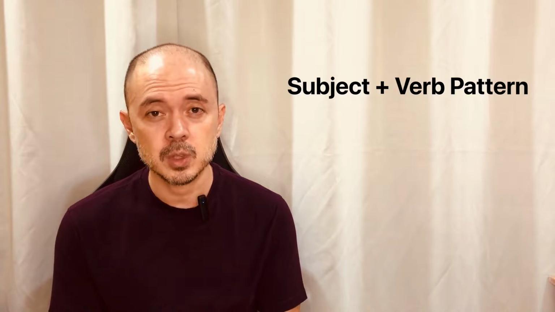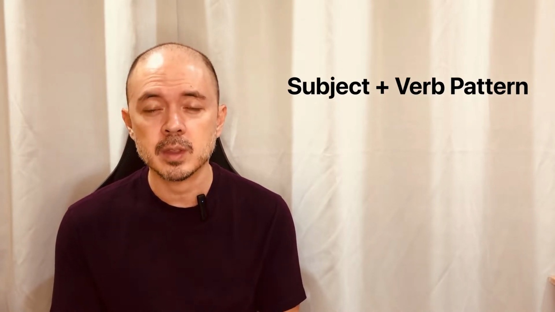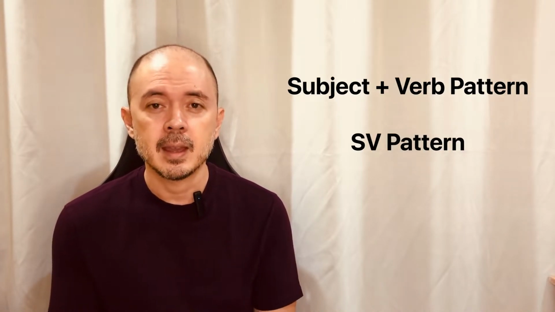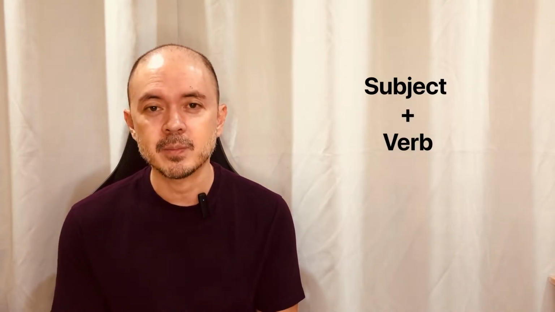It's a simple rule, but it's a very important one because the fact is the most basic sentence pattern in English is the subject plus verb pattern, or the SV pattern. And this means that every sentence requires at least a subject and a verb to make sense.